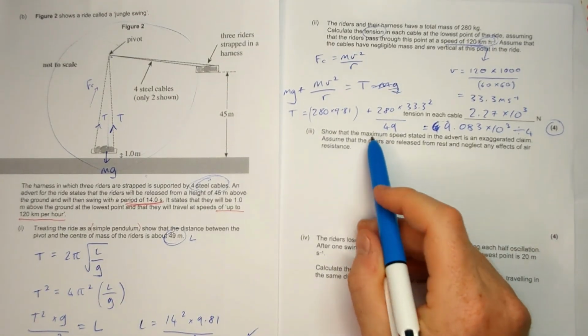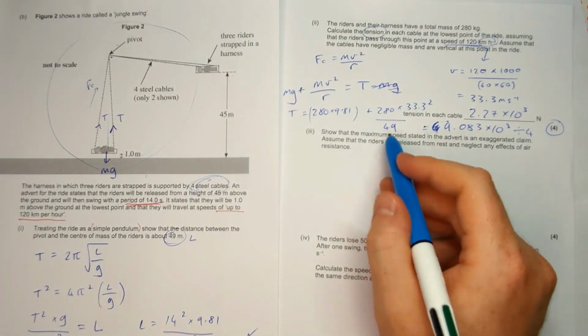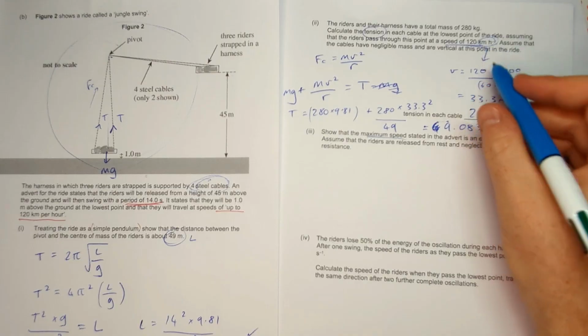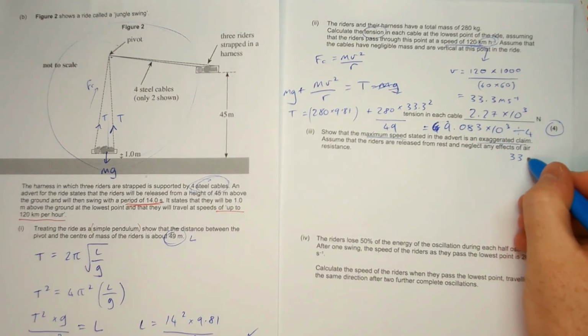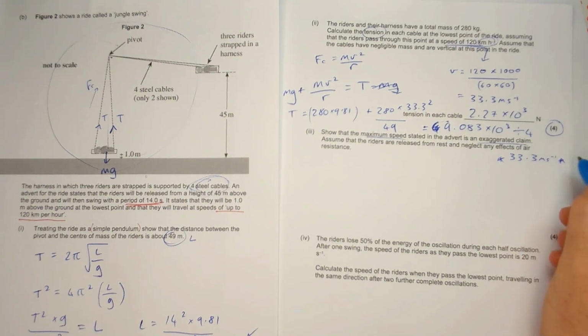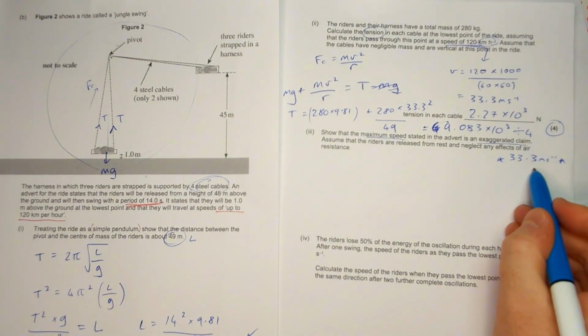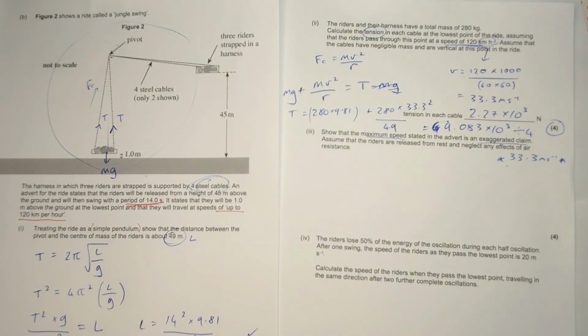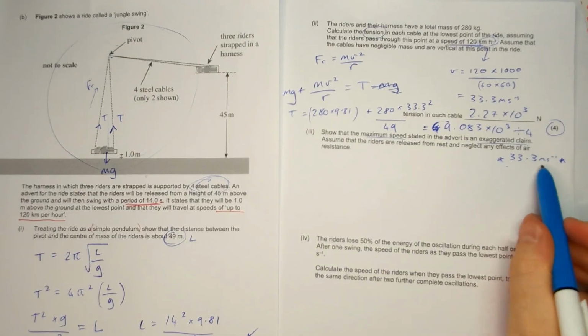Next, we're going to use this value here, finally, to show the maximum speed stated is exaggerated. So the maximum speed, it says, is 120 kilometers an hour or 33.3 meters per second. So we've basically got to find a way of finding out the actual speed of the people in the ride and see how it compares to 33.3. And they actually tell us it's exaggerated, so we're expecting it to be a bit lower than that.